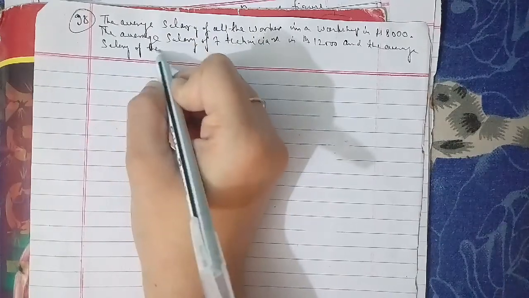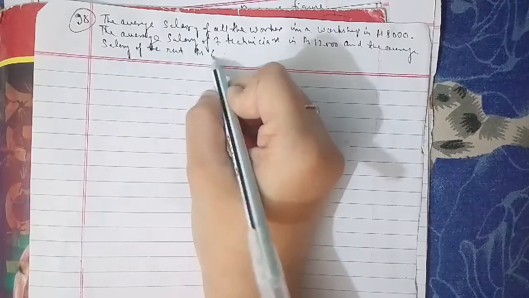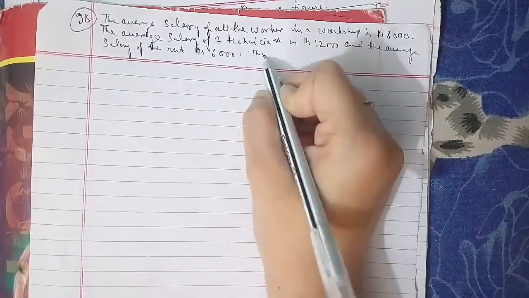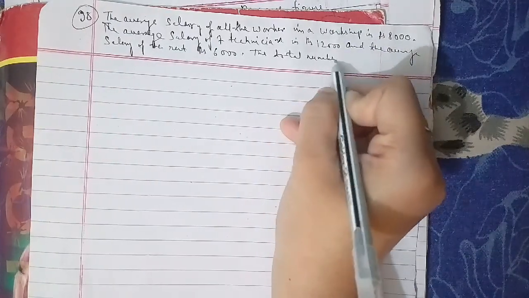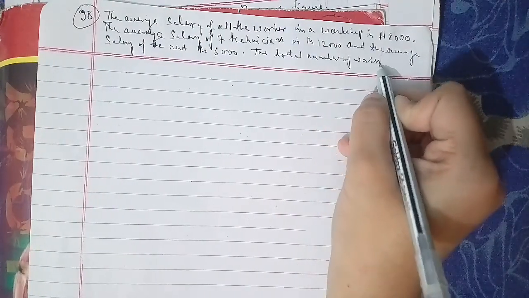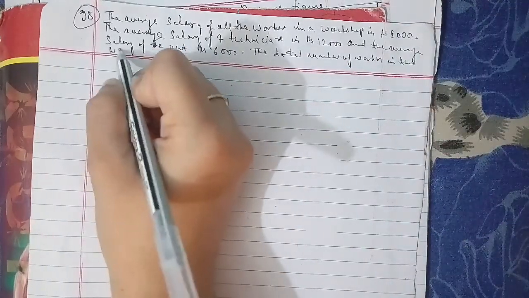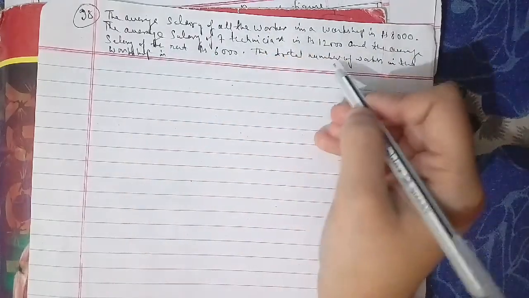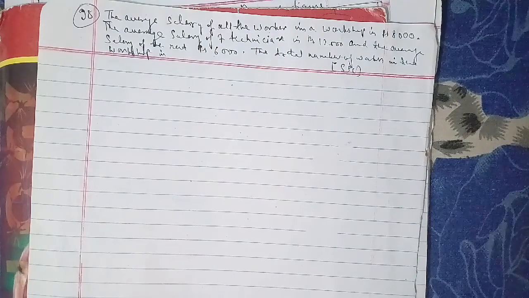So then 8,000 X equals 12,000 into 7 plus 6,000 into (X minus 7), which further gives 2,000 X equals 42,000, and that gives X equals 21. So that will be the answer here.